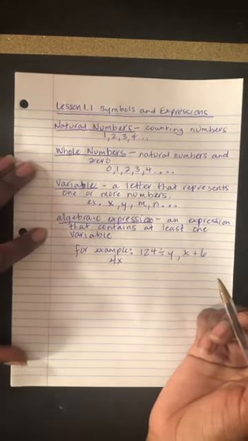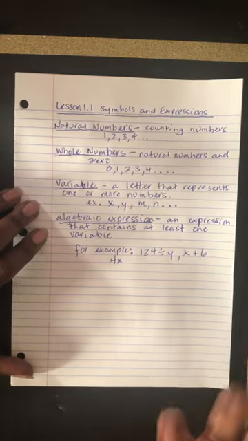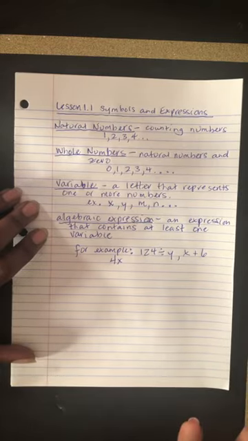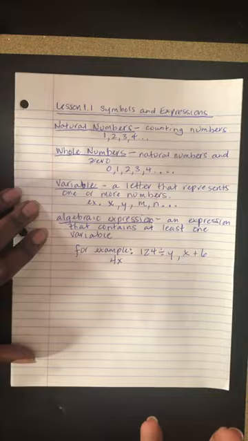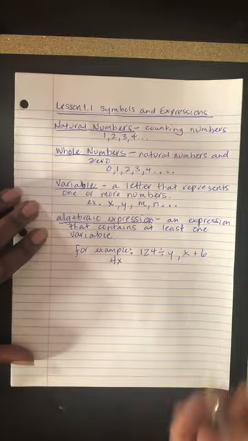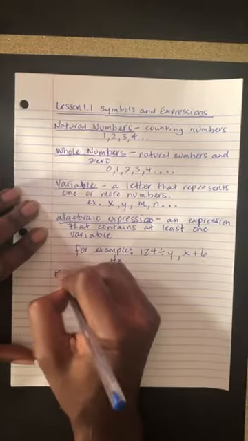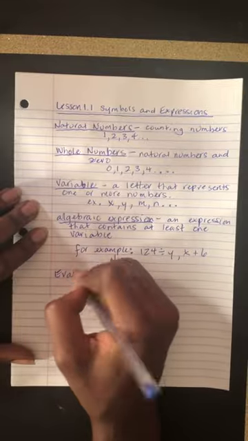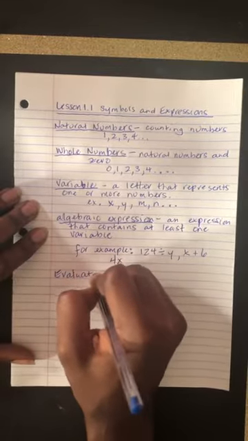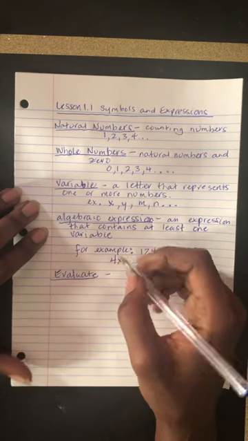Now let's talk about how you actually evaluate expressions. You evaluate an expression by substituting a number for each variable and calculating it. So let's talk about evaluation, how you evaluate an expression. And then we'll talk about substitution.